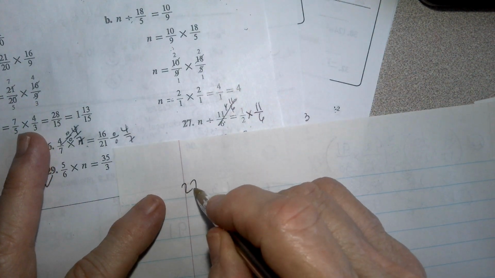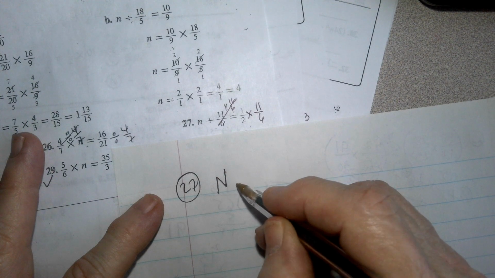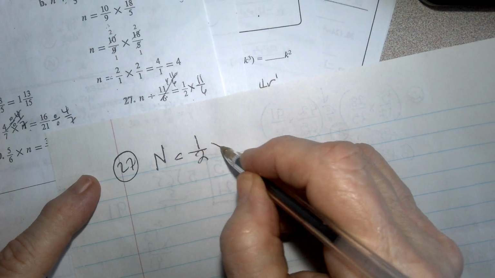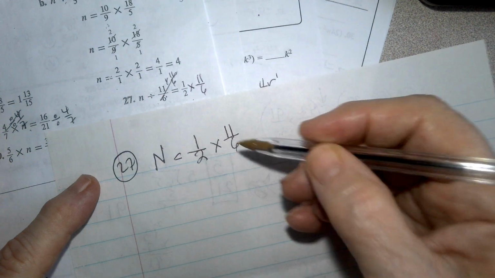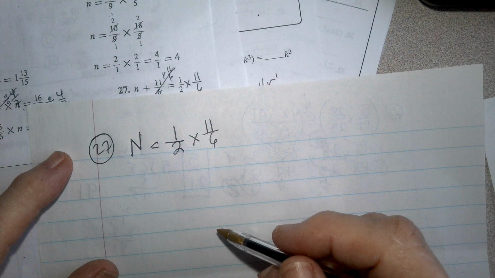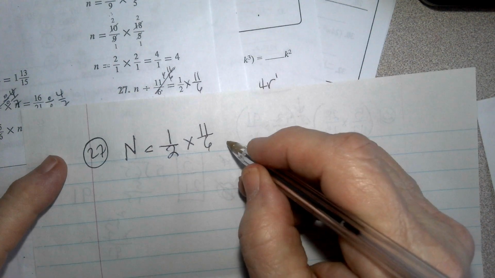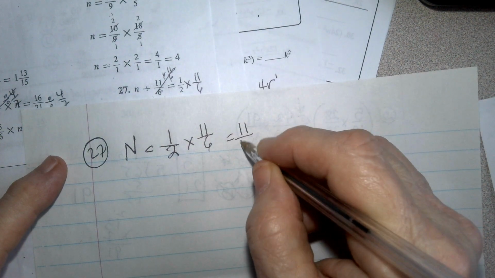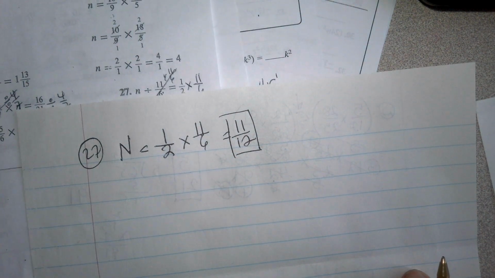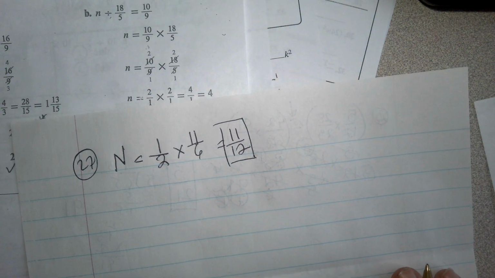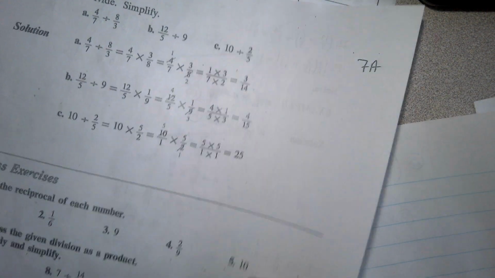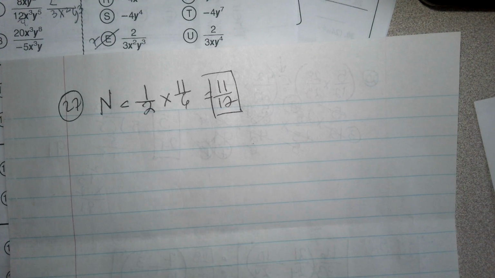So on 27, n is equal to, this one's simple, 1/2 times 11/6, because I can't leave, change, flip. Who knows what the final answer is? 11/12. And that should be it. Okay. So I'm going to come around, have this one ready to be turned in. And we'll get that in a second.